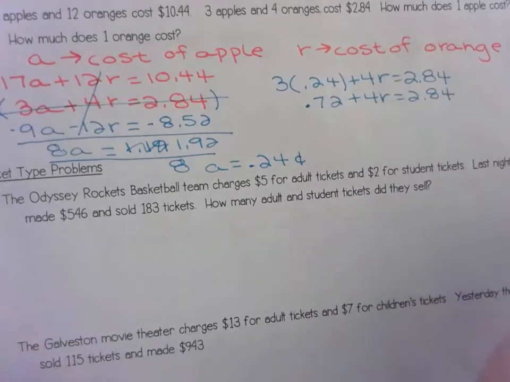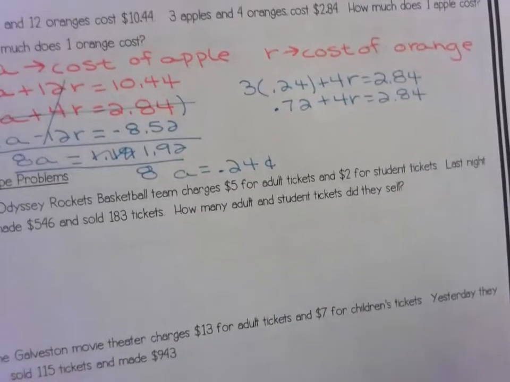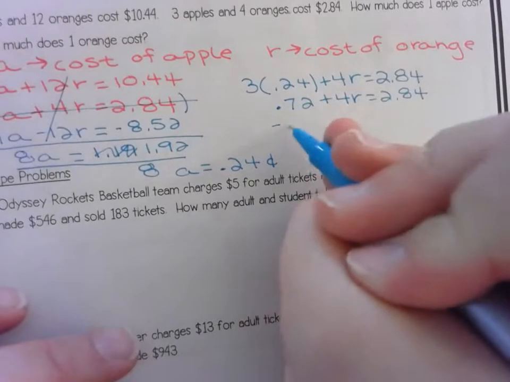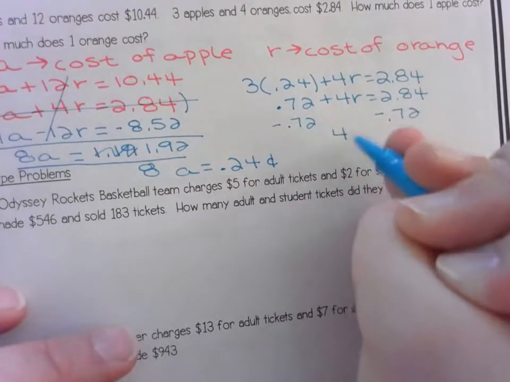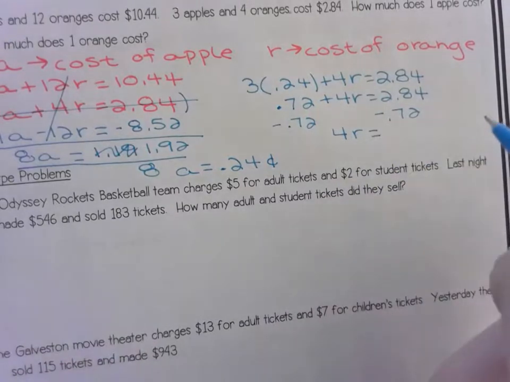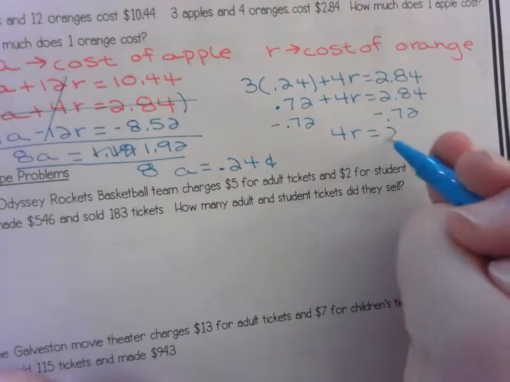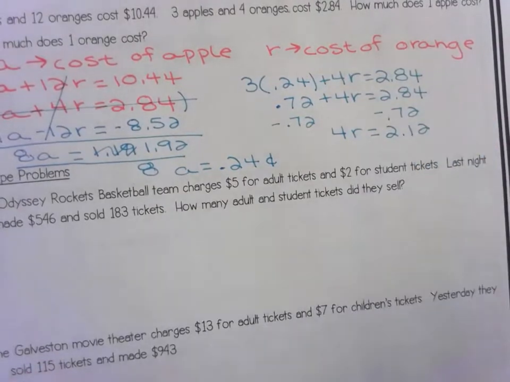How do I solve for R? Take away 0.72. Subtract 0.72. So 4R equals what? 2.12. Okay. So what's 2.84 minus 0.72? 2.12. Is that right? Someone do it on a calculator.